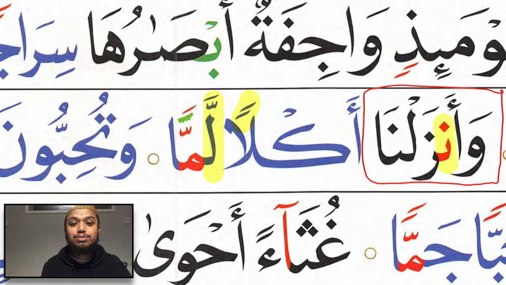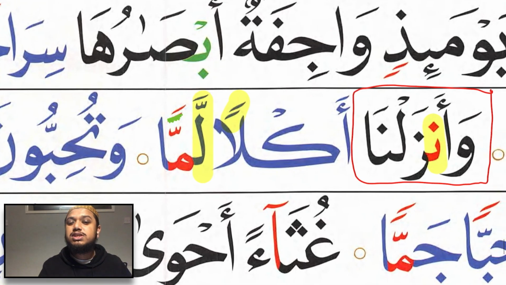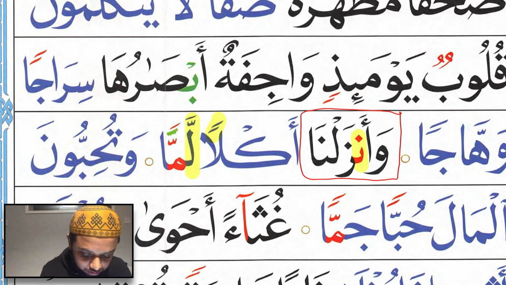So that's mad. We know this is stretched for 2 harakat. This type of mad is specifically called mad iwad, but you don't need to bog yourself down with the terminology now, because we will cover this in our tajwid series properly in depth, inshallah. So we will read it as aklan lamma if we stop on it.